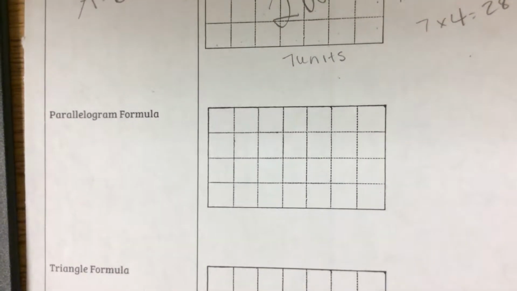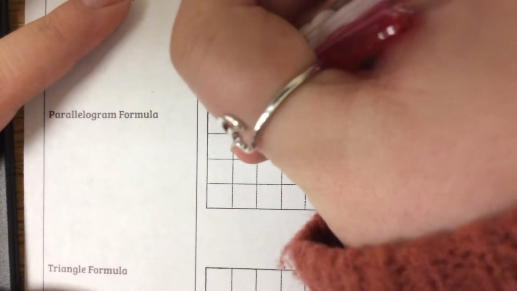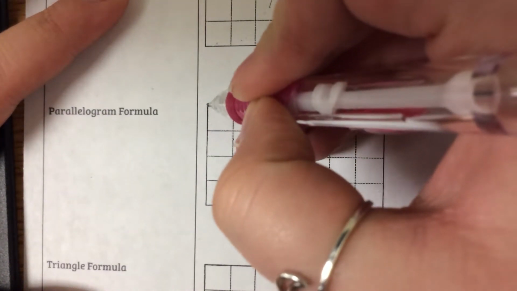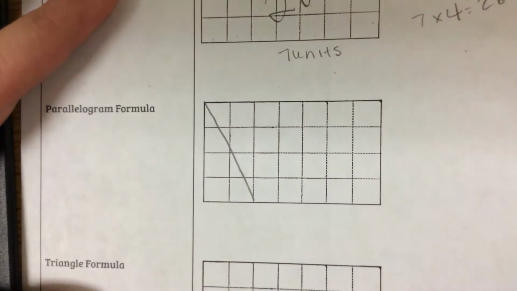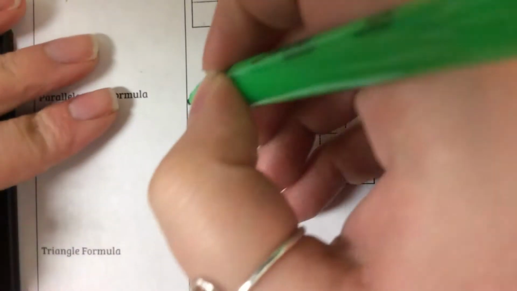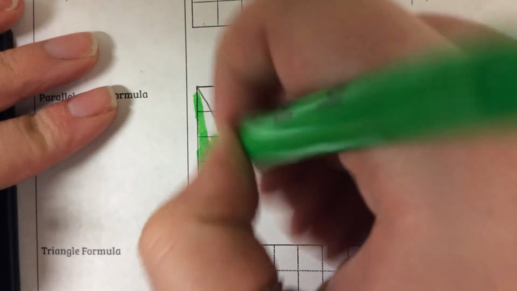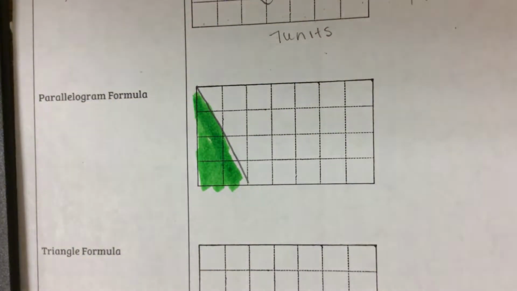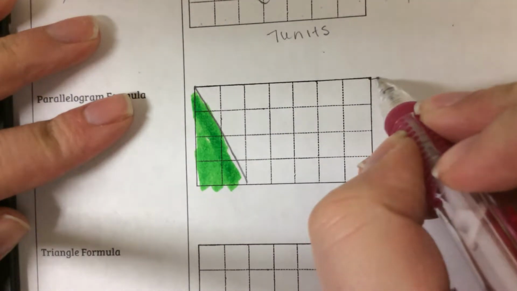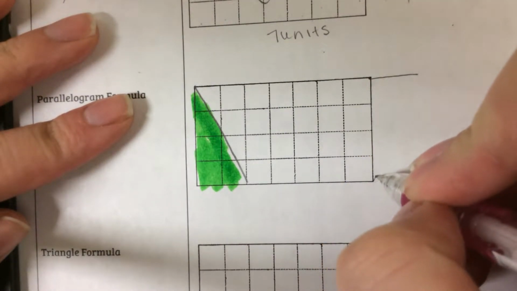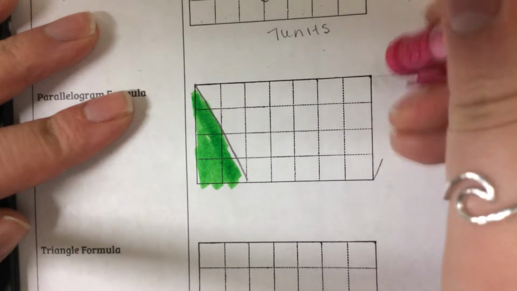So now we can show that on our notes, by saying, okay, so a parallelogram formula, what we can do is we can take off a piece here. So if I draw a line from this corner to about there, as straight as you can, if I move this piece over, no, I want the bottom to stay on the bottom.